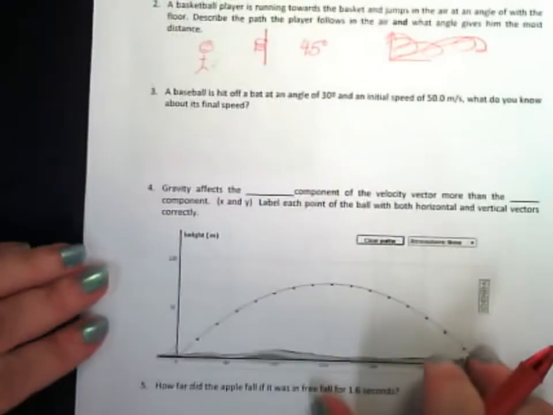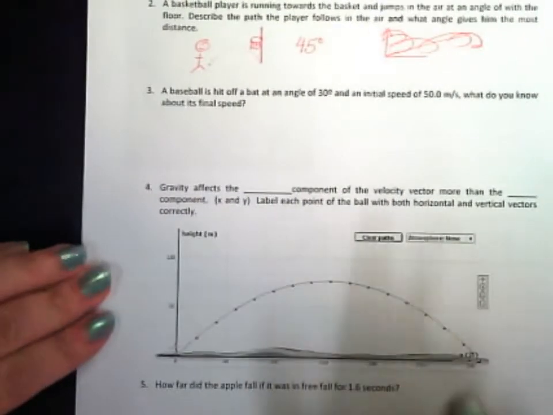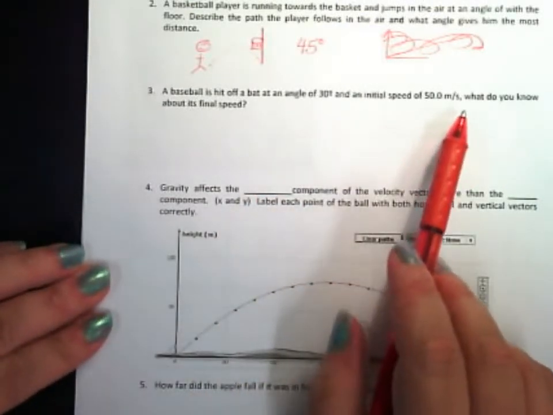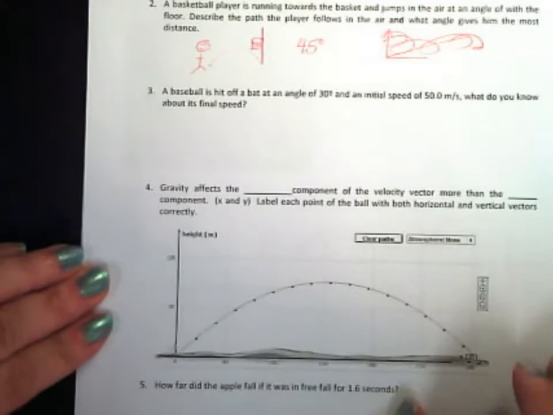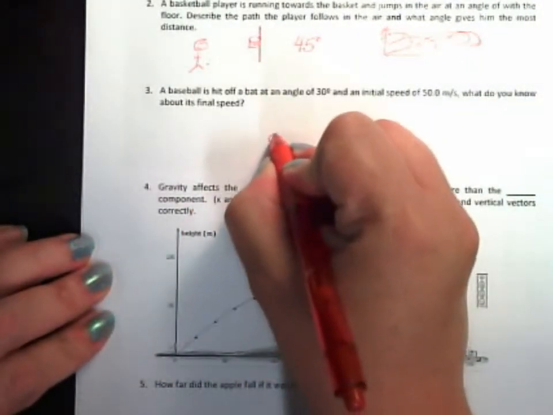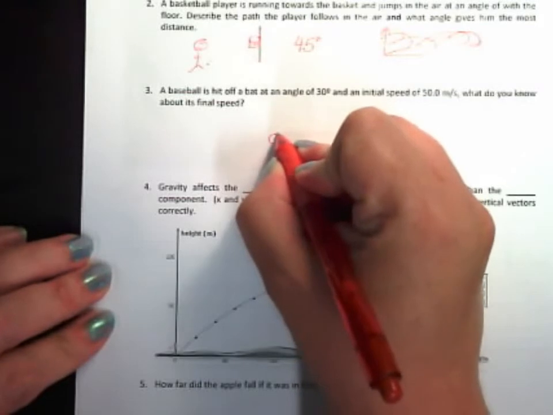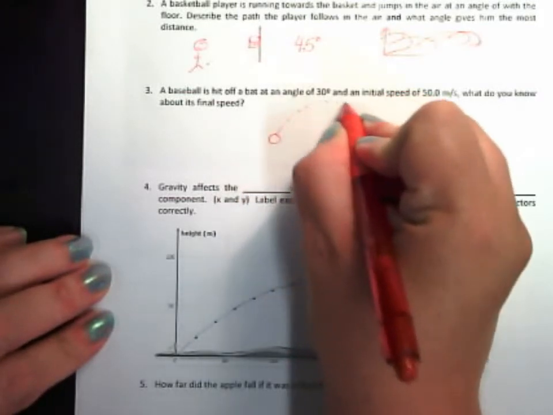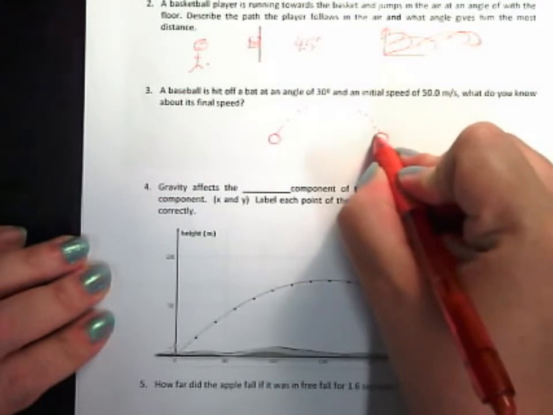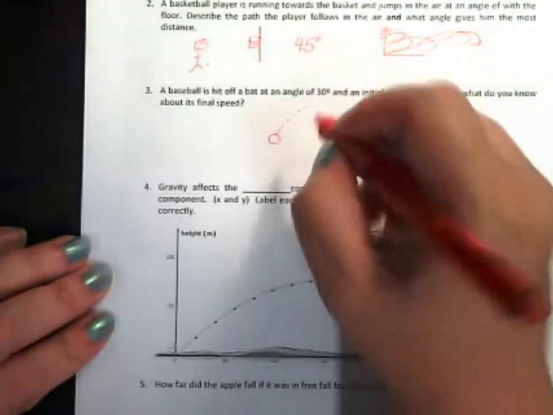All right, our next question. A baseball is hit off a bat at an angle of 30 degrees at an initial speed of 50 meters per second. What do you know about the final speed? Mostly what I want to get from here is if I have my ball and it's hit and it goes into its parabolic path, at what point when it hits at the end, what is it going to be?